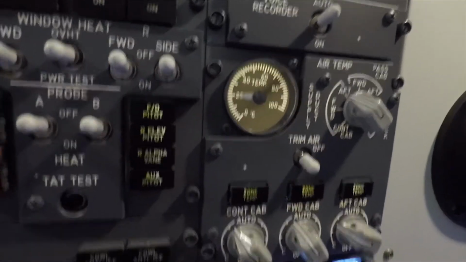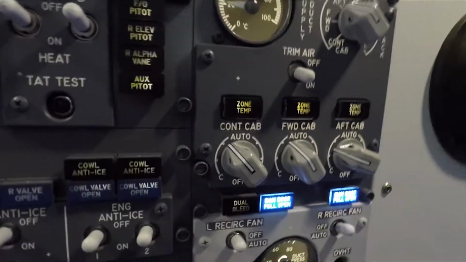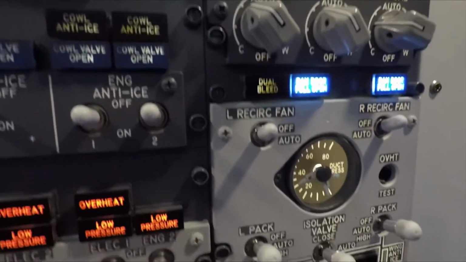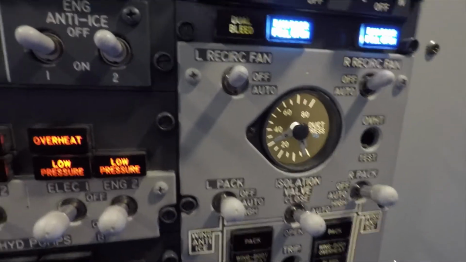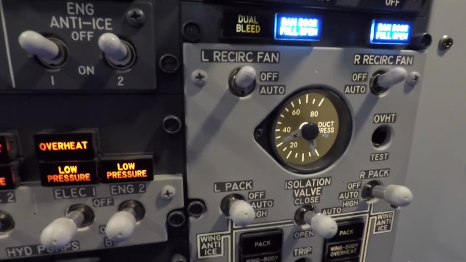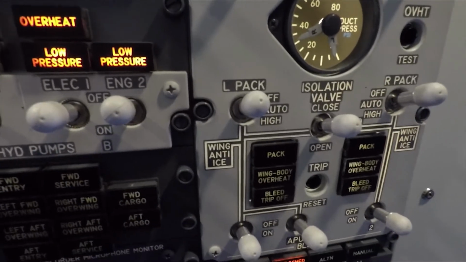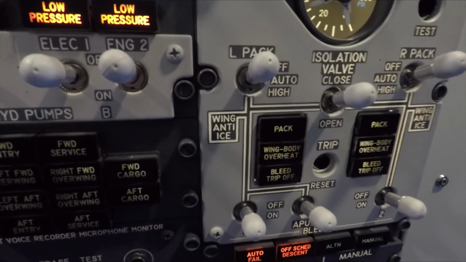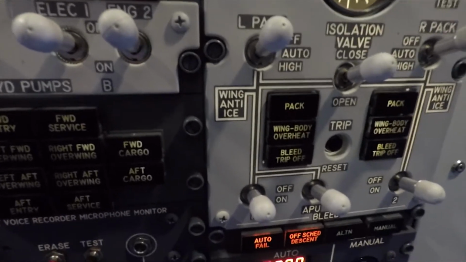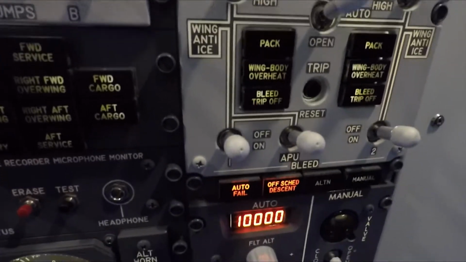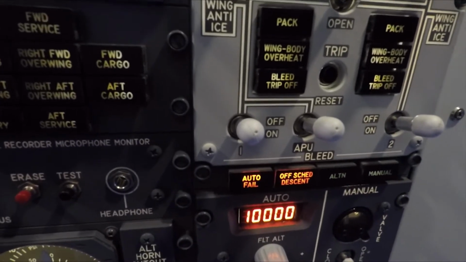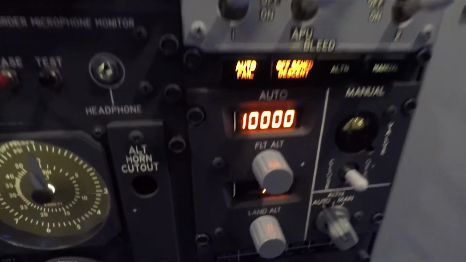Then we come up to the top of the next panel. Most of that is to do with air conditioning and setting the temperatures in the cabin and the cockpit, forward cabin, aft cabin, etc. Then we have our duct pressures, recirculatory fans in the cockpit, our left and right packs, which are the air conditioners, the isolation valve which gives bleed air from the APU. We have the APU bleed switch and the wing anti-ice switches. I've just explained that one.